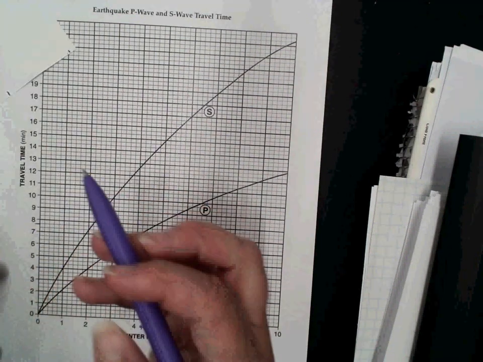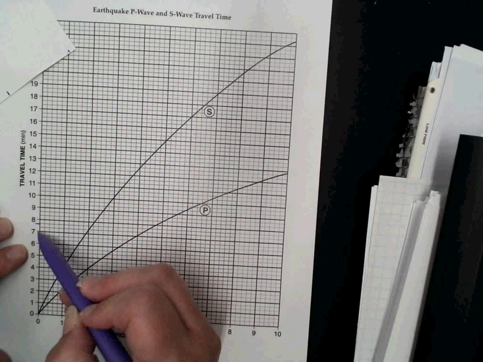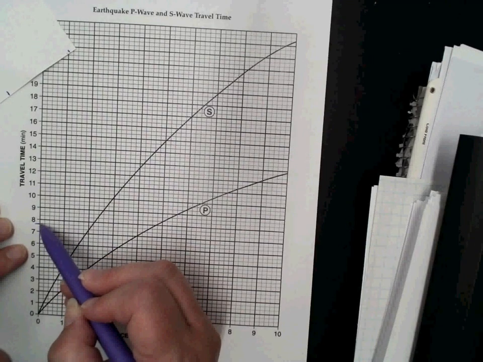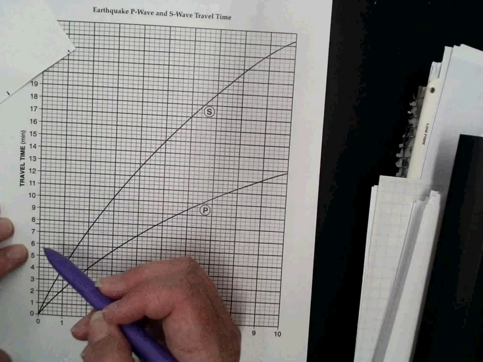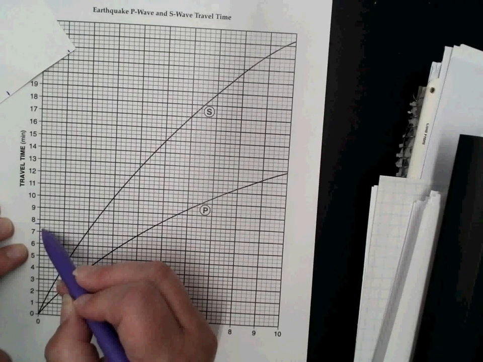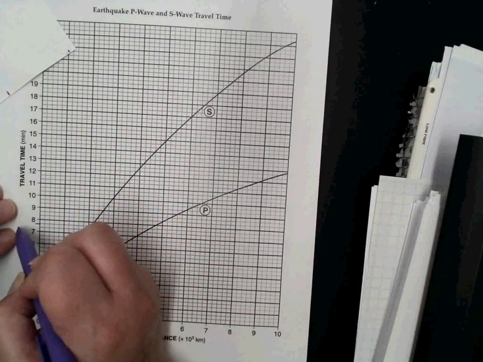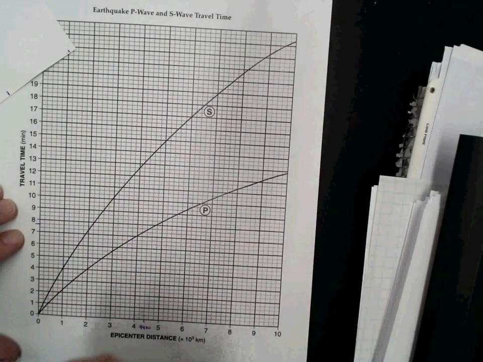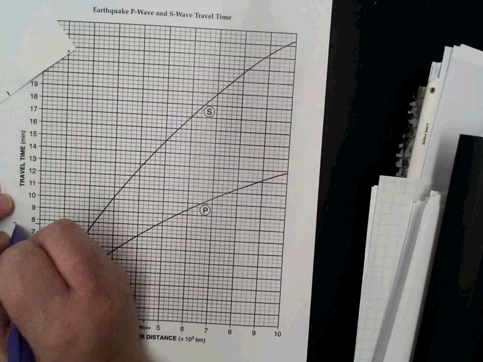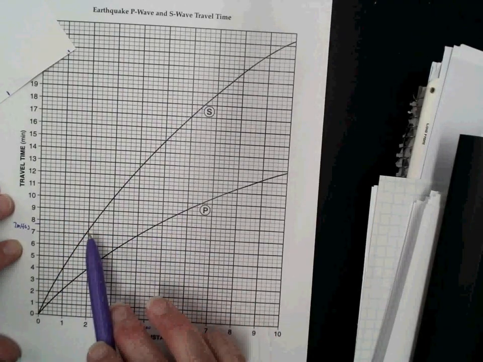reads about there. So we are 7 minutes and 40 seconds, because remember there are 60 seconds in a minute. So each one of these boxes represents 20 seconds of a minute. So 20, 40. So 7 minutes, 40 seconds from the initial earthquake. And so 7 minutes, 40 seconds is the time of arrival that the P wave took.